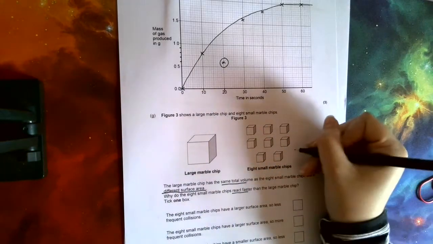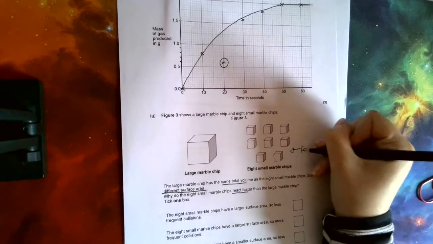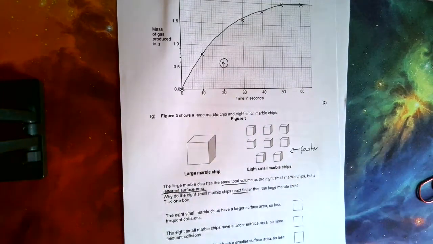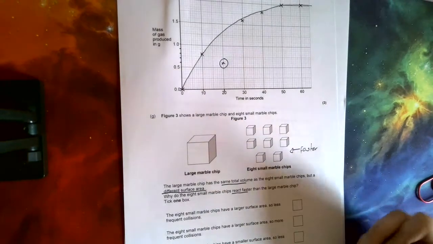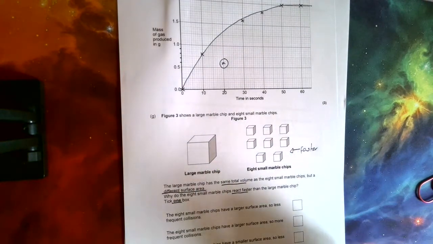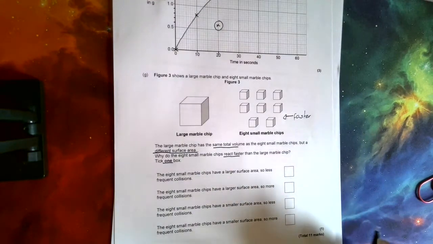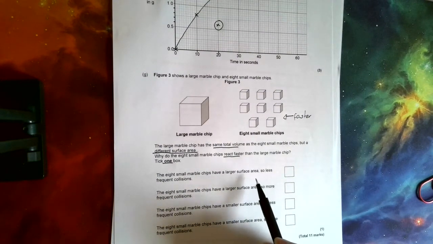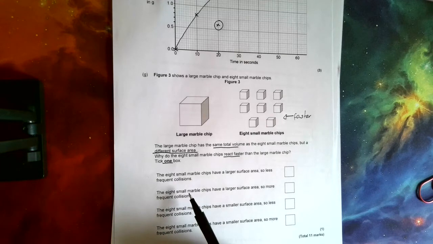So these ones are faster than your large marble chip. Okay, so you've got to tick the box. Okay, again, you're only ticking one box. If you tick more than one, you won't get the mark. The 8 small marble chips have a larger surface area, so less frequently collide.